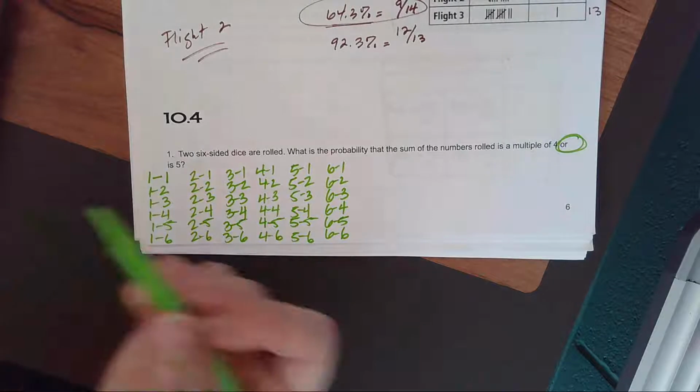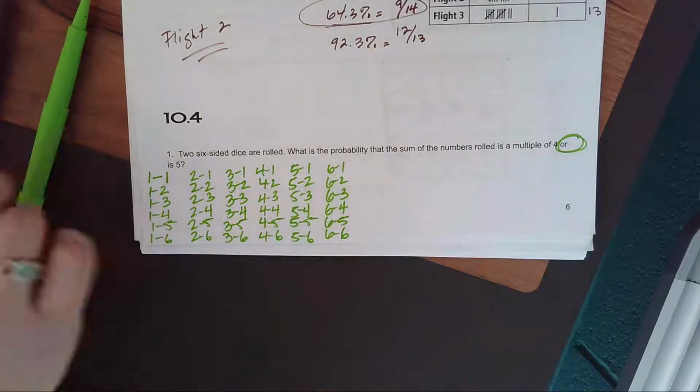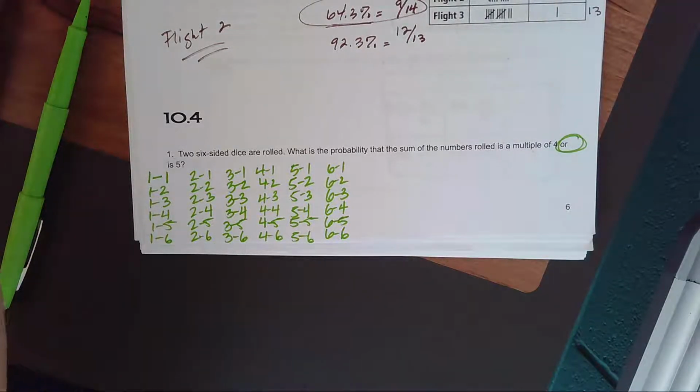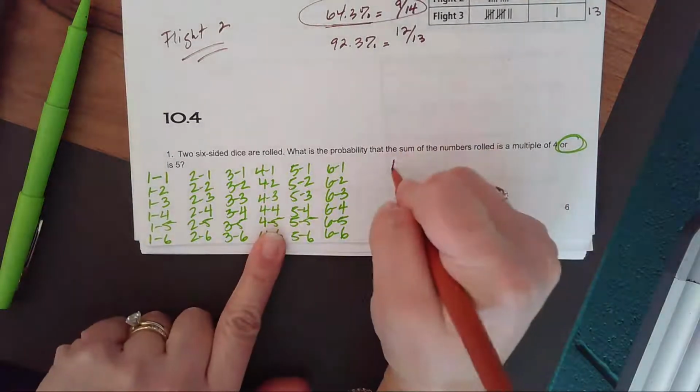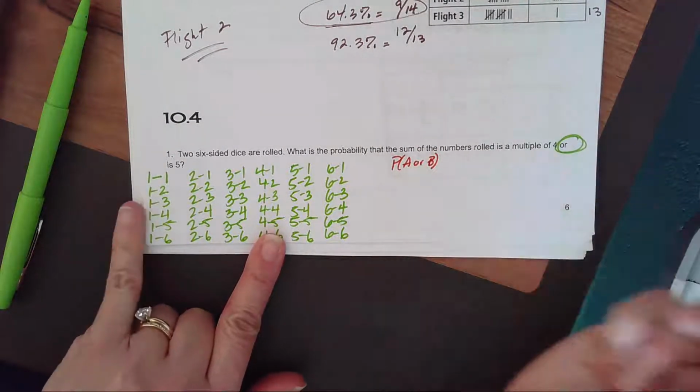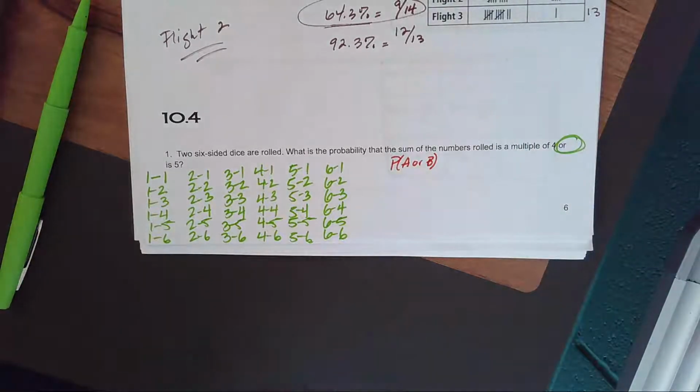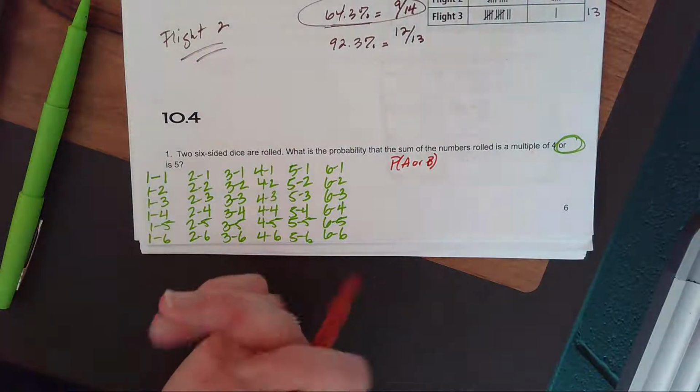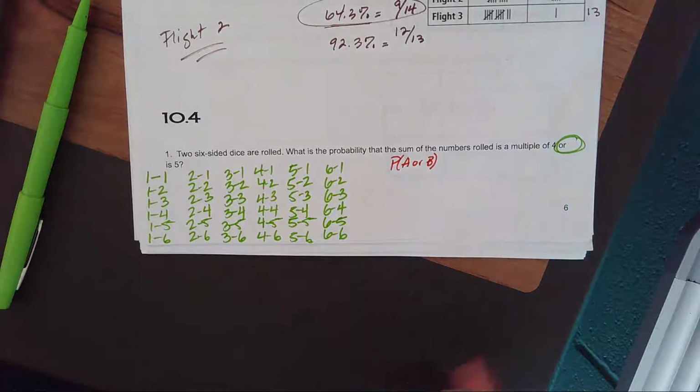So what we want to figure out is the probability of A or B. That's our game plan. The probability of A or B happening means we have to decide if there's any overlap. So are these disjoint events? In other words, do they have overlap or not?